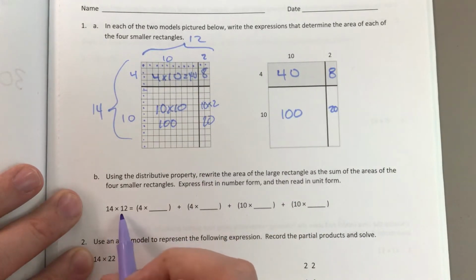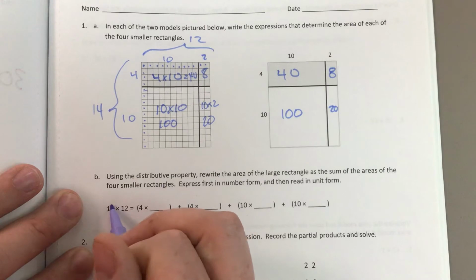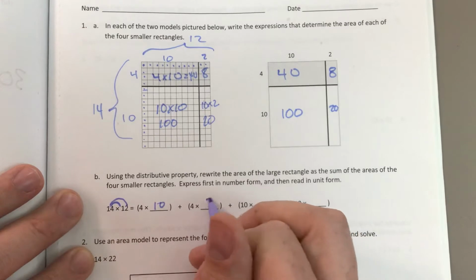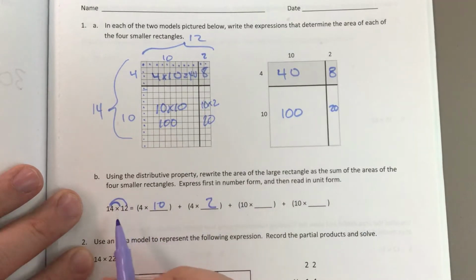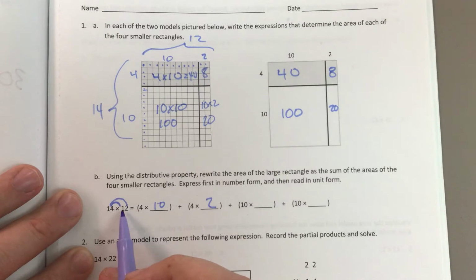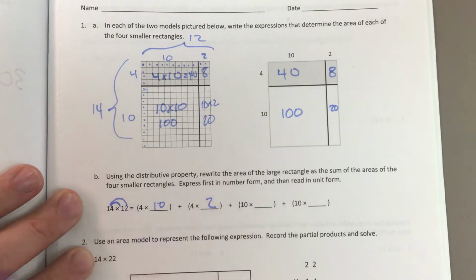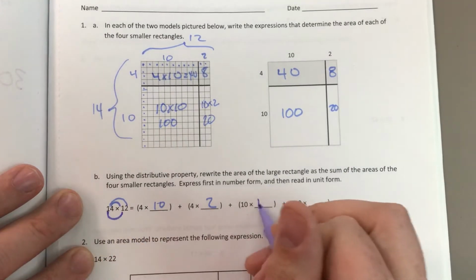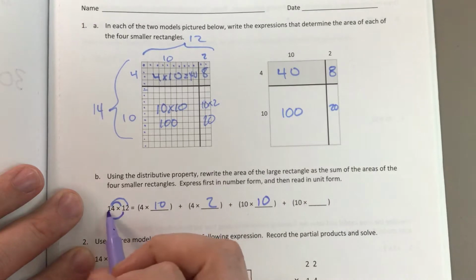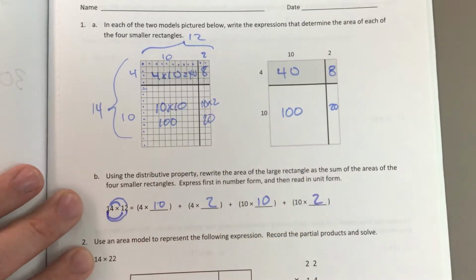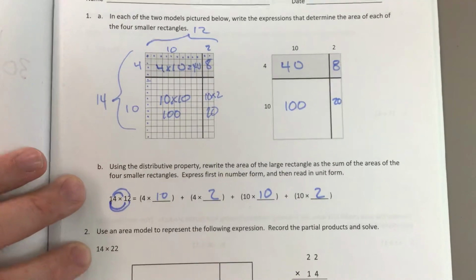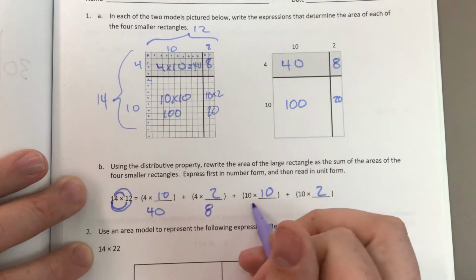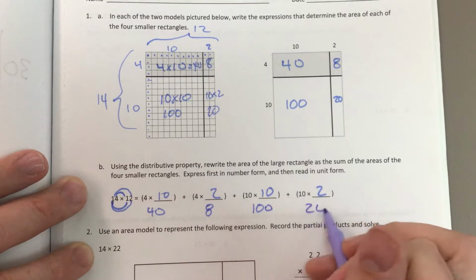So this 14 times 12 is the same thing as 4 times 10, 4 times 2. And I just took the 4 and multiplied by the 10 of 12, and 4 times the 2 of 12. Then I have the 10. I get that from this point, and I multiply it by the 10 of 12, and the 2. And so at this point, 4 times 10 is 40. 4 times 2 is 8. 10 times 10 is 100. 10 times 2 is 20.